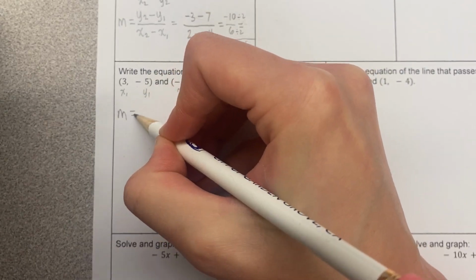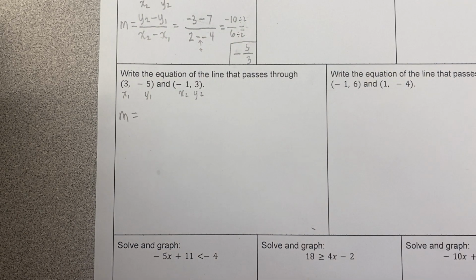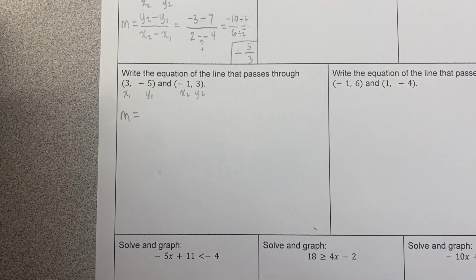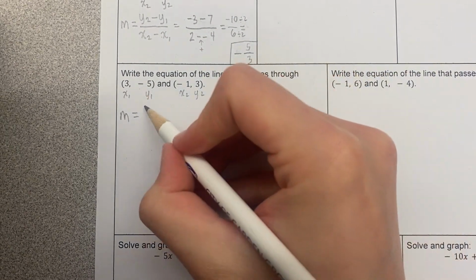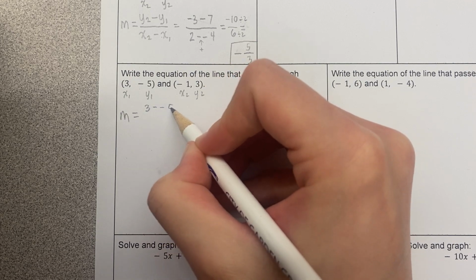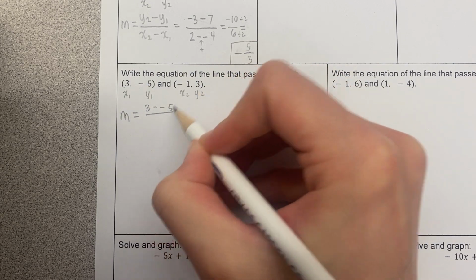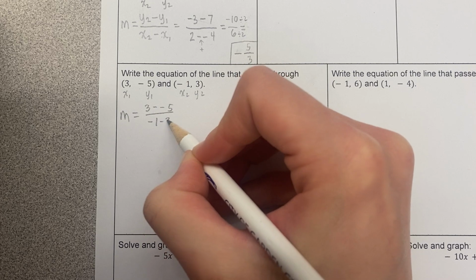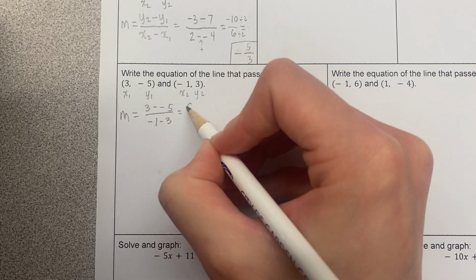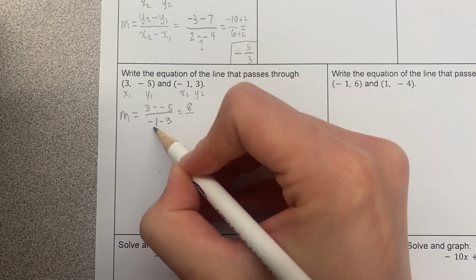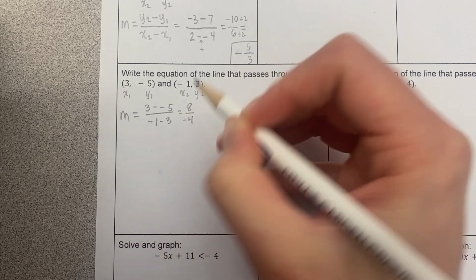Okay, so I'm going to start with, look, I'm just going to copy it from right here. Okay, y2 minus y1 over x2 minus x1. So y2 minus y1, right? 3 minus negative 5 over x2 minus x1. This becomes 3 plus 5, which is 8. Negative 1 minus 3 is negative 4.